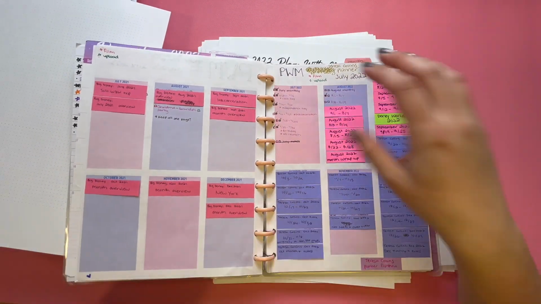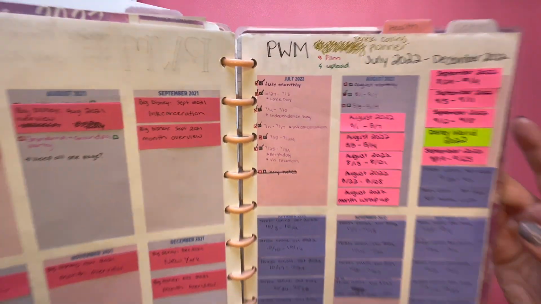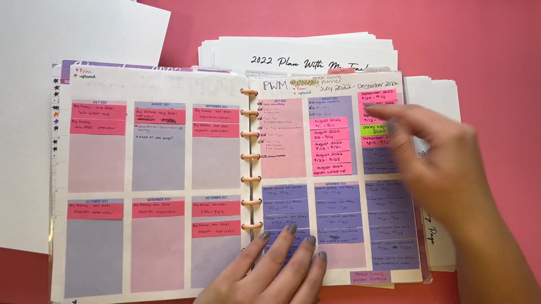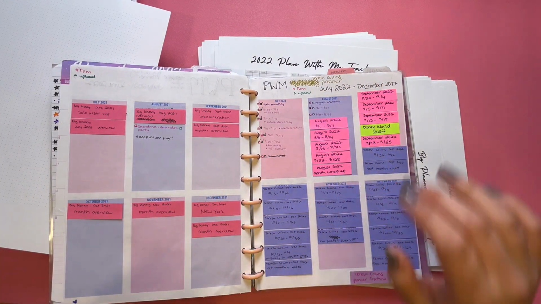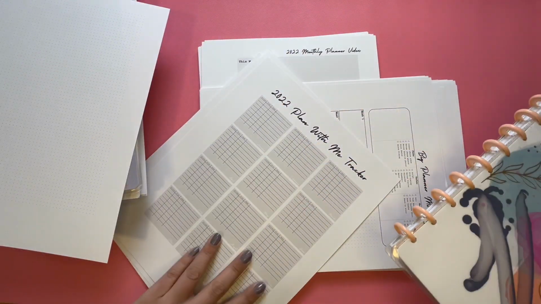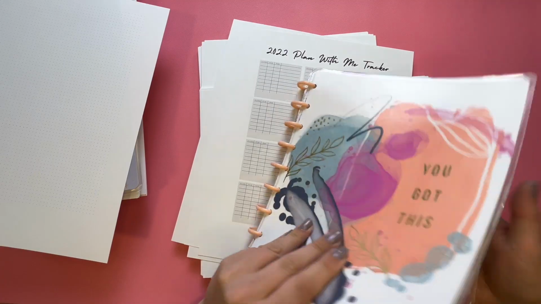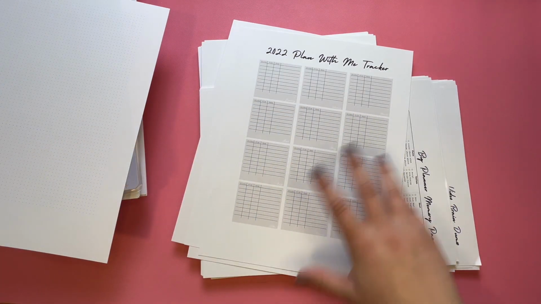But this planner, I printed out the squares, but I didn't add like the checklist or anything. I hand wrote those in there. And then I was trying to use like sticky notes to help organize, and I don't know. This was like the mock-up for what this turned out to be, and this is going to be a lot cleaner. And the sticky notes actually work really well for me, but I'm going to use them a little bit differently this year since I have all these pages now.